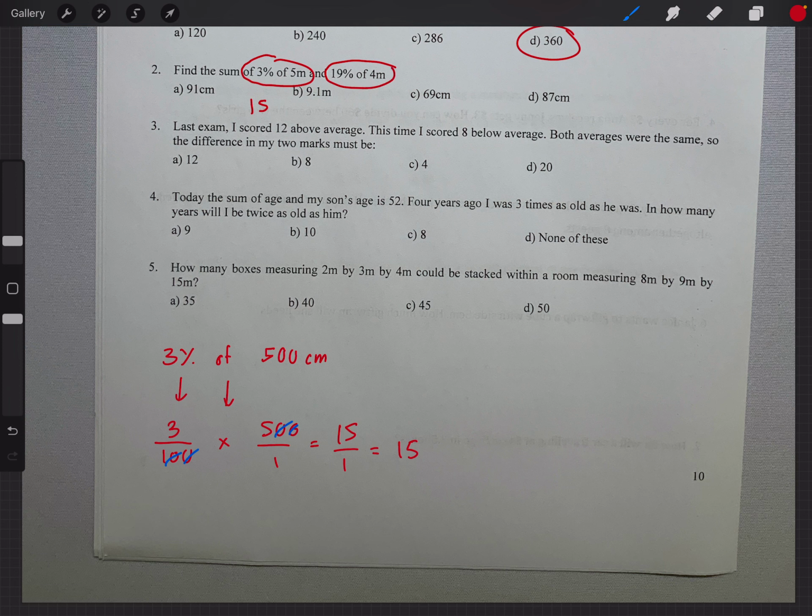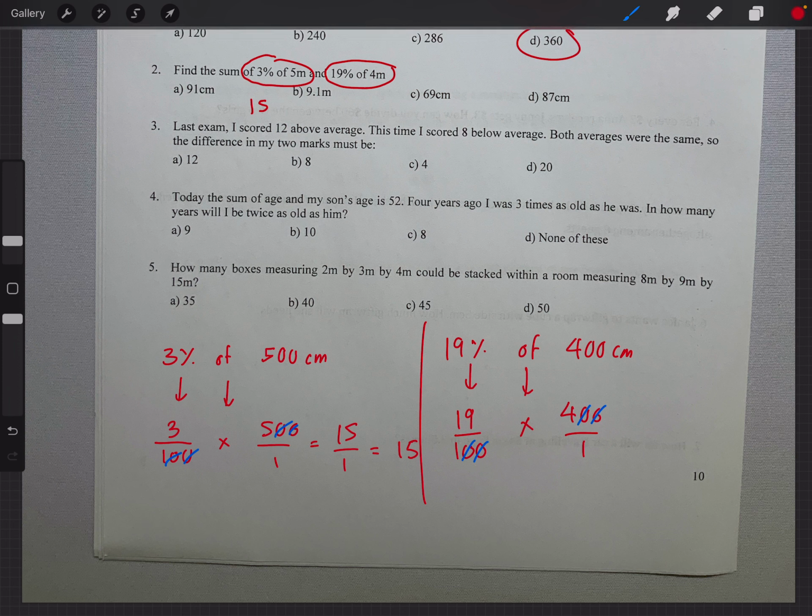19% of 4 meters, which is 400 centimeters. That's 19 over 100 times 400, which is 400 over 1. And now you can cross out the zeros. That's 19 times 4. 20 times 4 is 80. 19 times 4 must be 76. So now you got 76 for that. Now this will be in centimeters, obviously. Now it says find the sum. The sum means you're going to add these two up together. Okay.